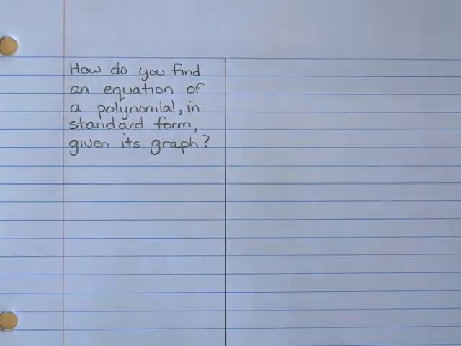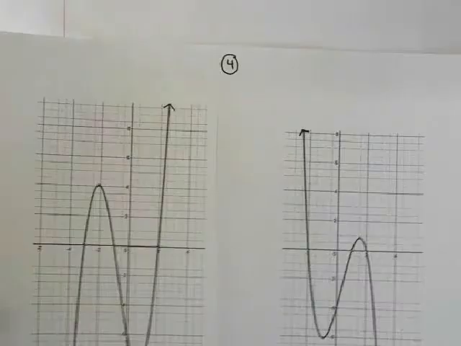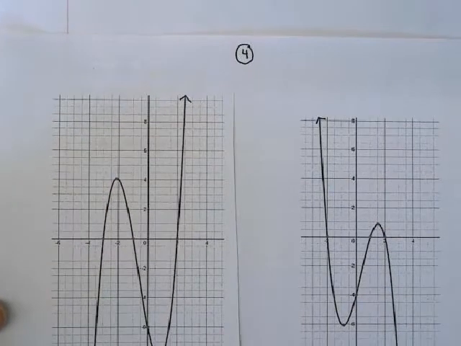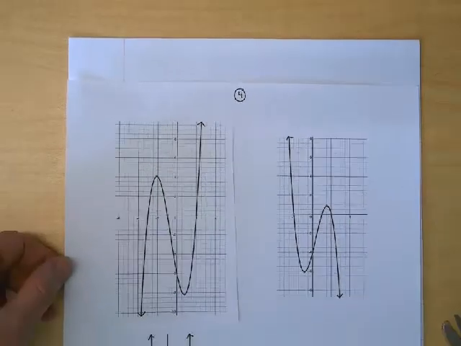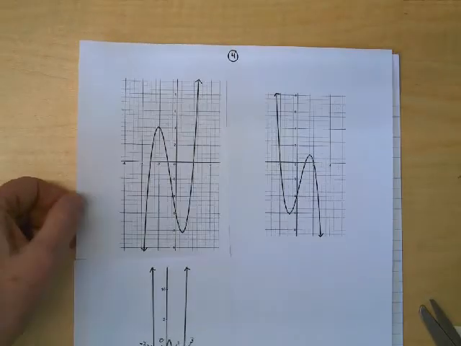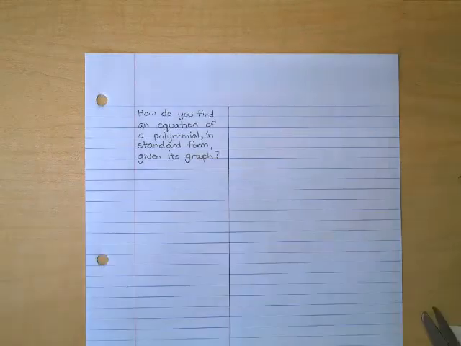So let's look at how we would go about finding an equation of a polynomial in standard form, given its graph. Find in your packet the page that has number 4 on the top. I'm just going to cut out this first graph and put it in my notes because I want to come up with an equation.